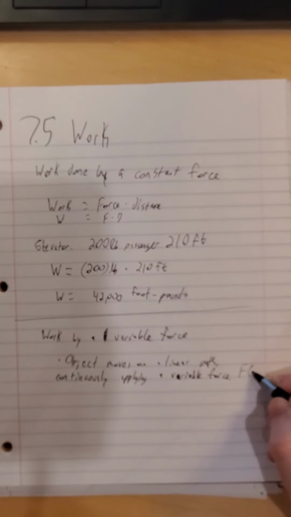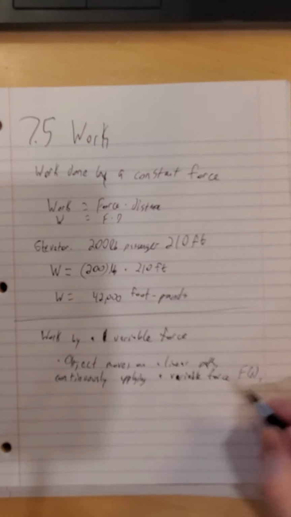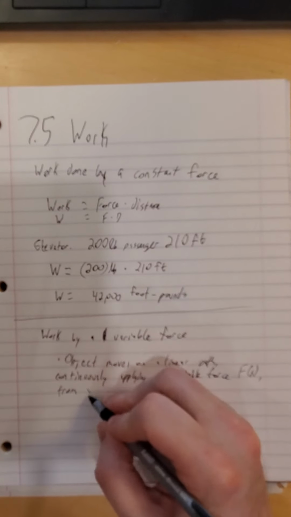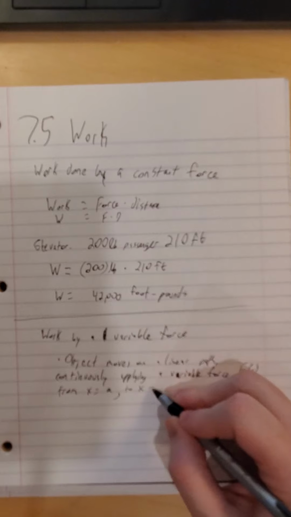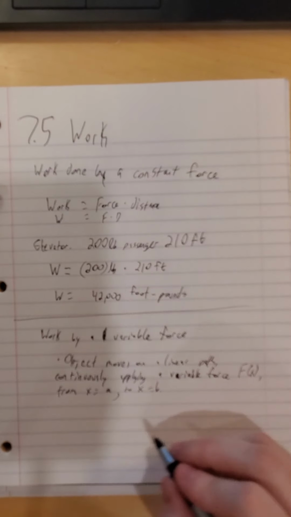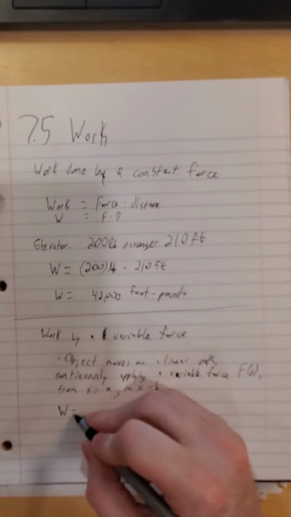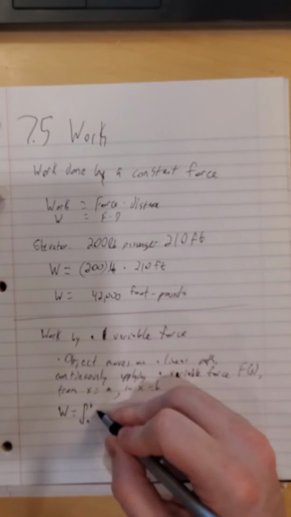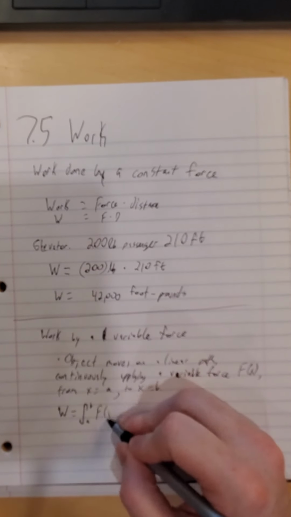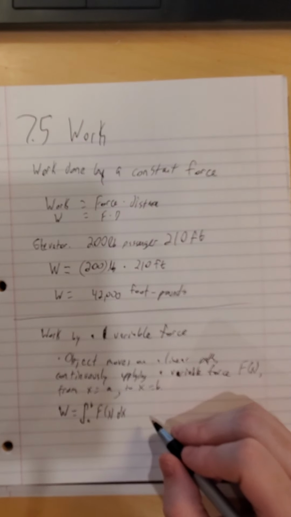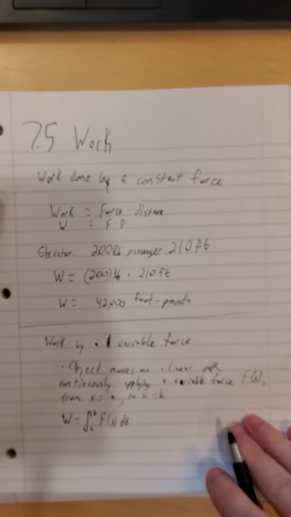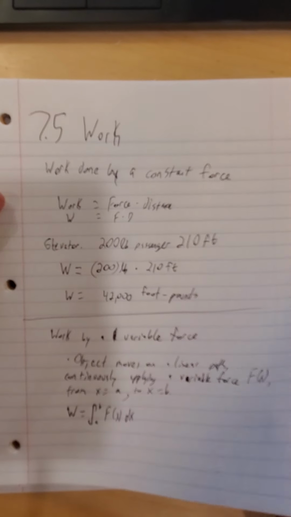We'll call that force f of x, and we'll do that from x is a to, you shouldn't be super surprised here, x equals b. In this case, then, the work is the integral from a to b of cap F of x times dx. So this is going to be kind of the basis for most of our work in 7.5.